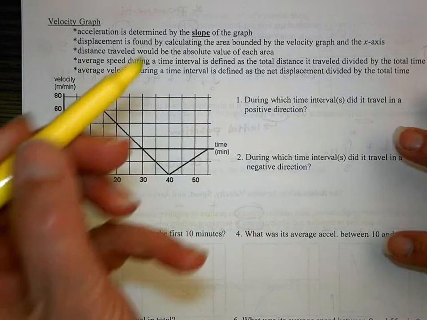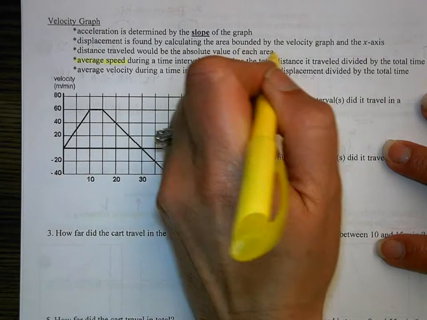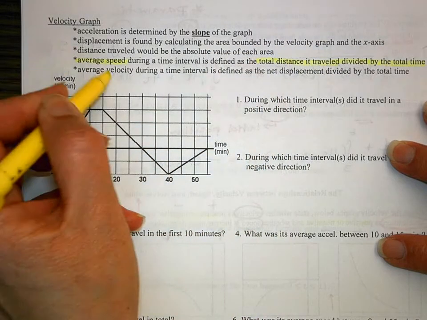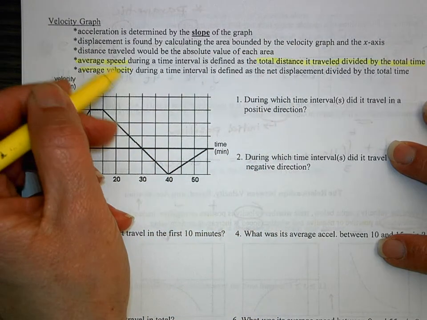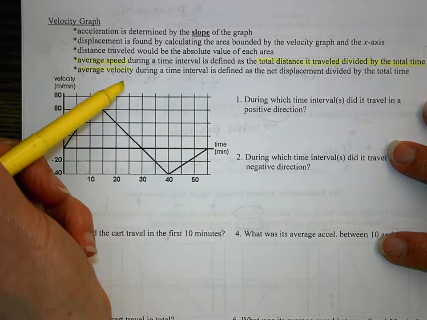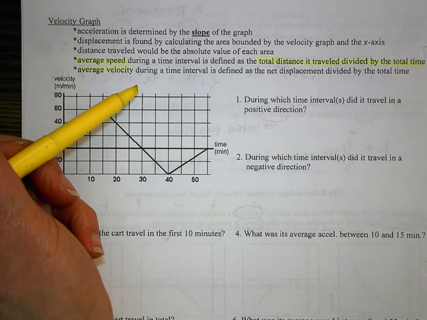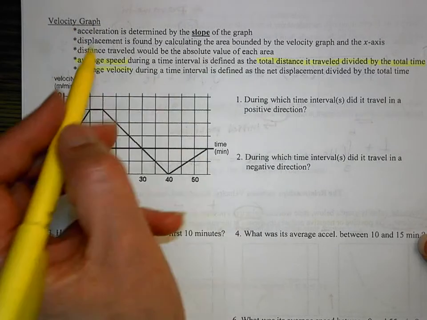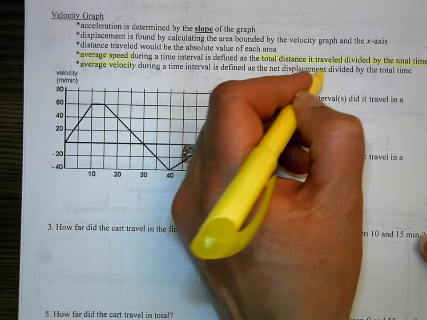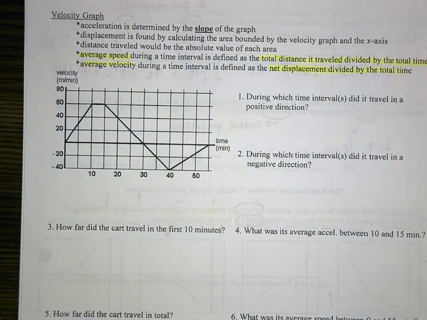And then average speed, so this is a little different here graphically. We're looking at the total distance traveled divided by the total time. Whereas average velocity, remember speed and velocity, one is always positive, so that's always speed. And velocity could be positive or negative, so it has direction. Average velocity is the net displacement, so that would be positive and negative taken into account, divided by the total time.